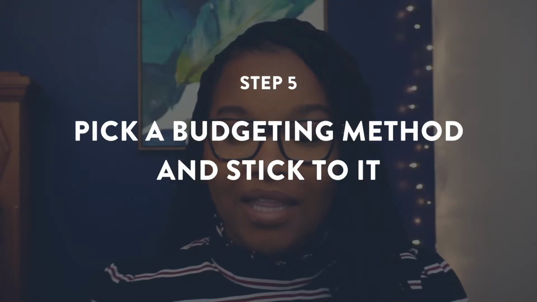Also, another thing to note is that this step of financial goals is only applicable if your average monthly income is larger than your average monthly expenses. So if you are in the negative, so if you're spending more than you make, you need to really tackle that first. So figure out a way to up your income or decrease your expenses. And step number 5 is to pick a budgeting method and stick to it.